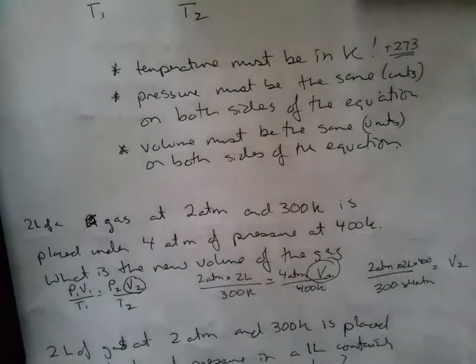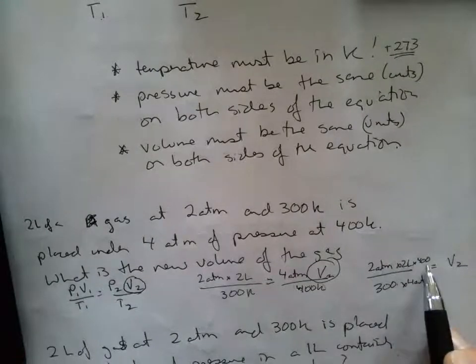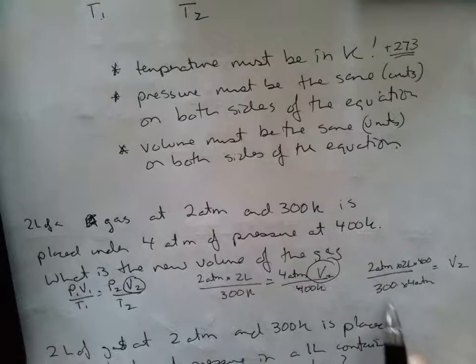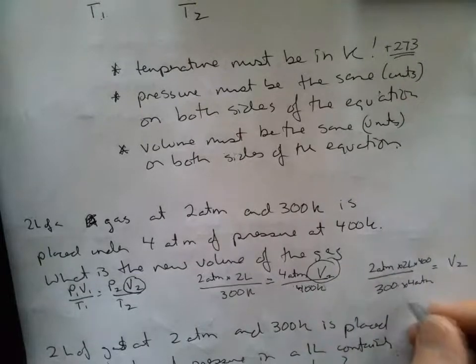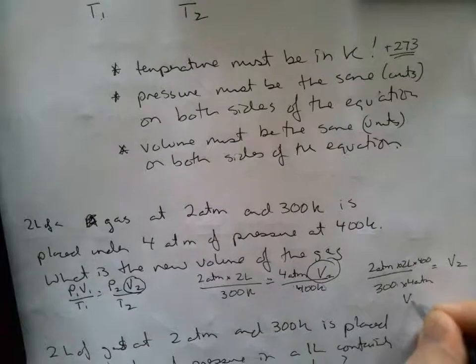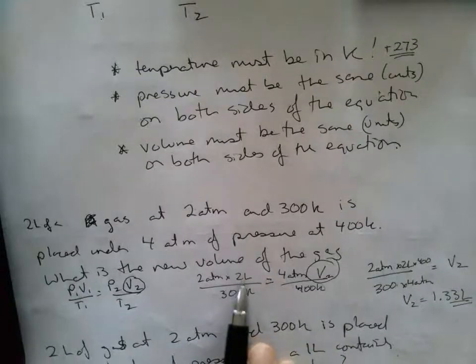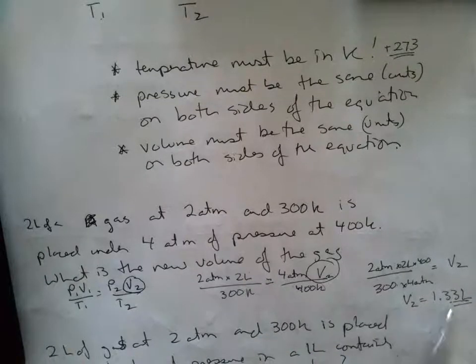So we would have 400 times 2 is 800 times 2 is 1600 divided by 300 times 4, which is 1200. So 1600 divided by 1200 is 1.33. So our V2 is 1.33 liters. So as you can see, the volume went from 2 liters and it went down to 1.33 liters.